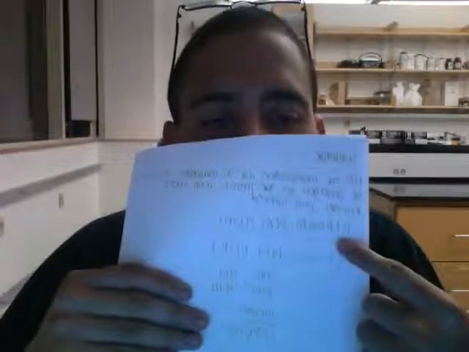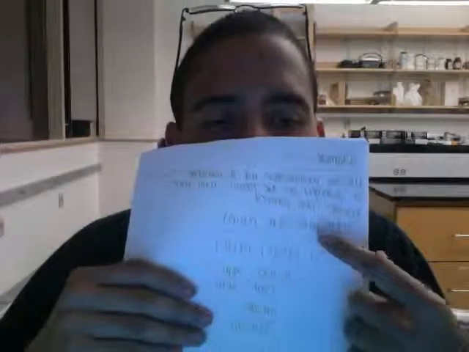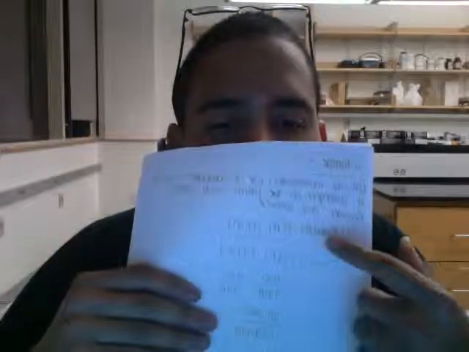So probability of A and B, which are two distinct events, will equal the probability of A times the probability of B, given that A happened.